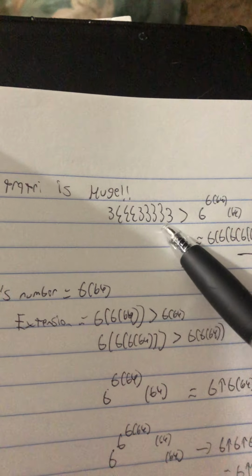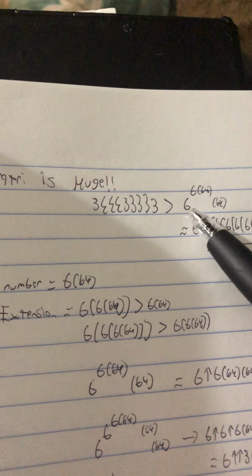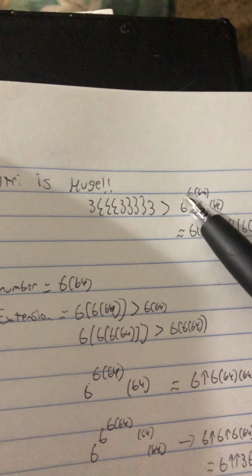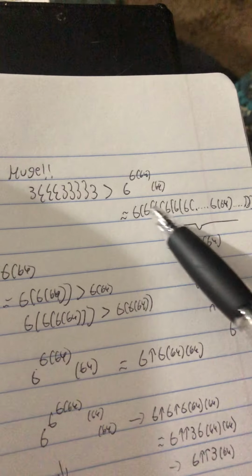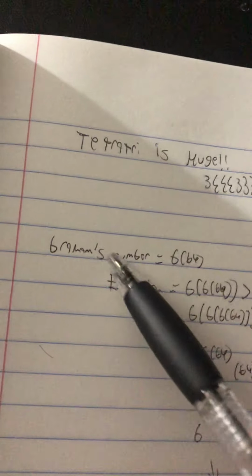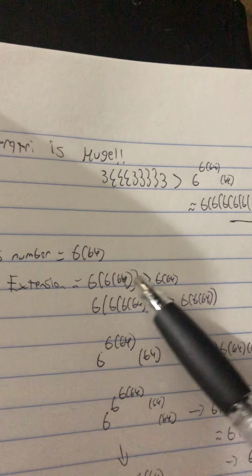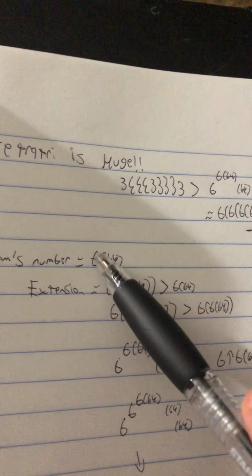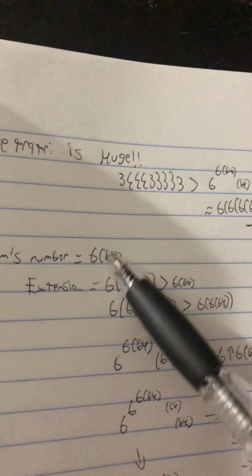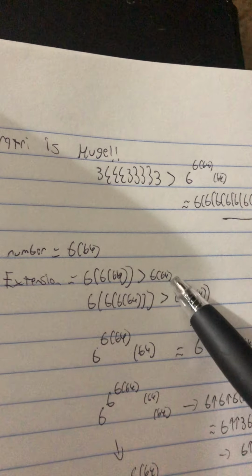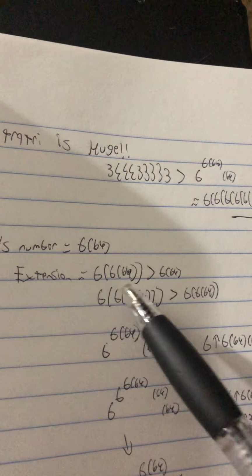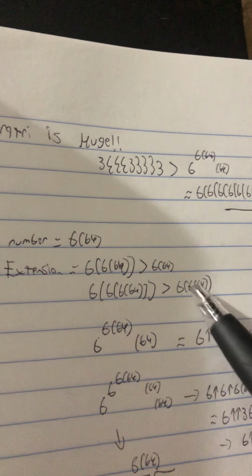Therefore this number is way bigger than G64. So what this means: this one is Graham's number. So G64 is an extension, G of G64. So this is G64 layers. This is only 64 layers level. So that's way bigger than G64. G of G64, and then another G of G64 is bigger than G of G64.